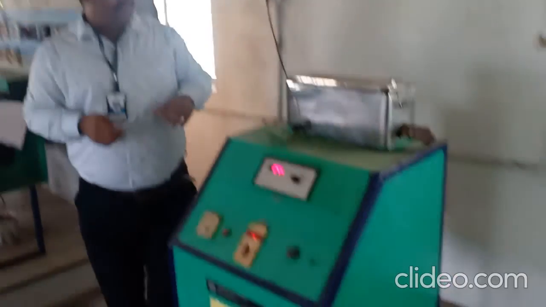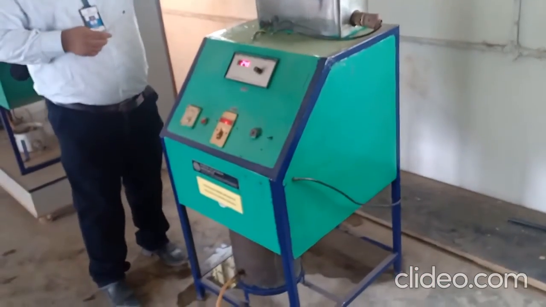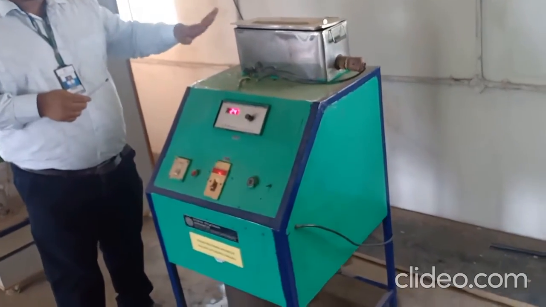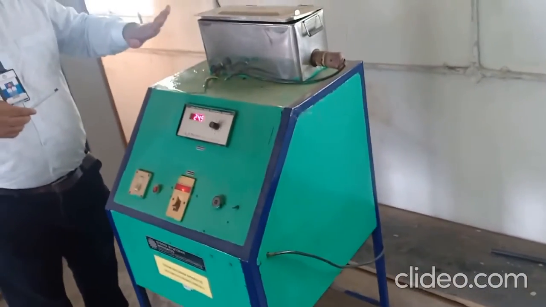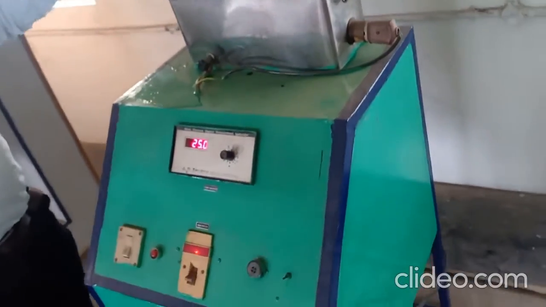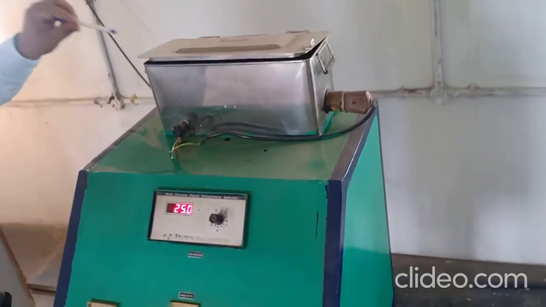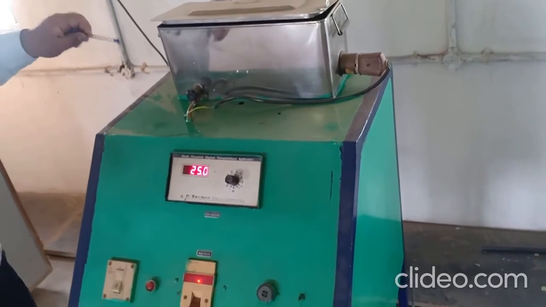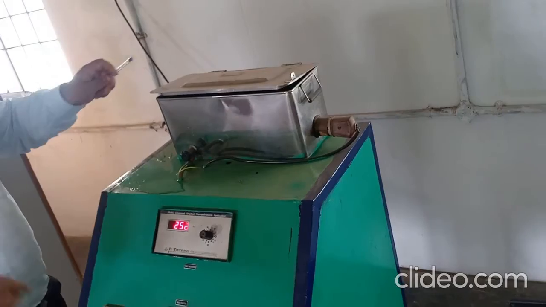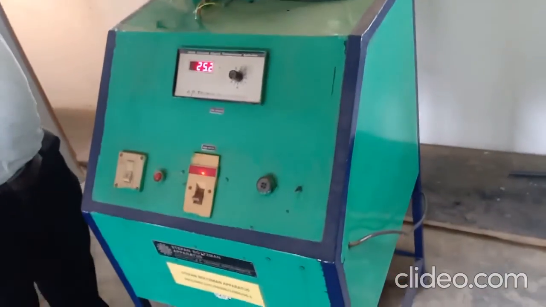First, initially we have to wait for the water to get heated up. The water is heated up to 90 to 95 degrees centigrade, which can be measured using a thermometer. Once it shows 90 to 95 degrees centigrade, we have to stop heating the coil.